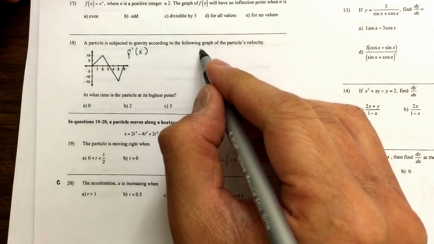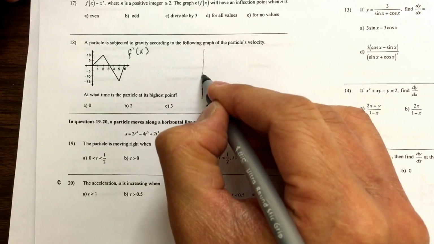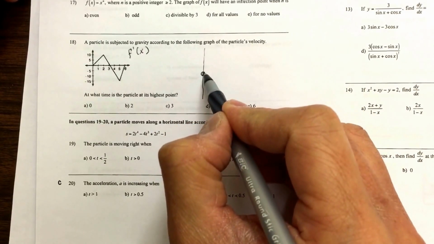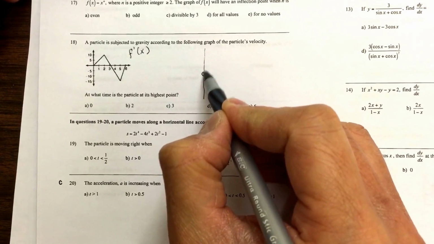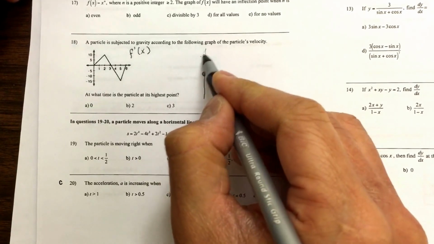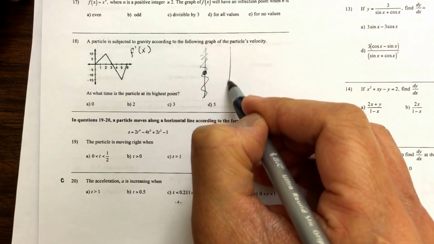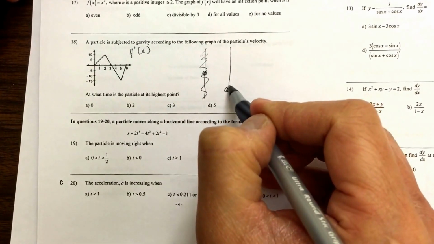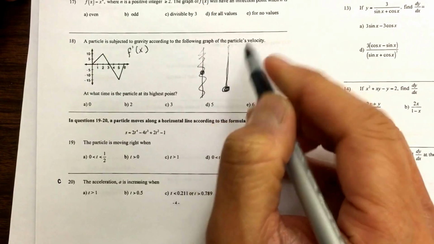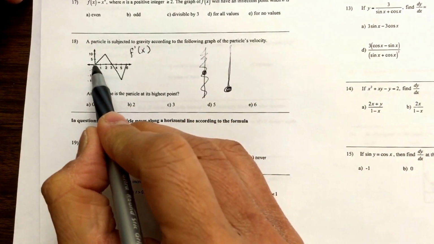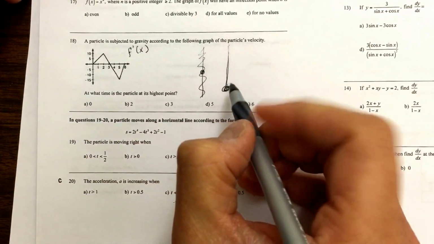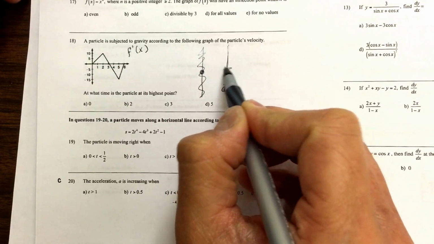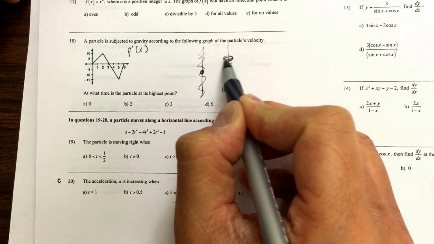So in other words, the particle is moving up and down. It began in the middle and is going to move up and down. Or let's say that the particle began at the very bottom and is going to move up and move back down. So in the first 3 seconds, the particle moves up, and then it comes to a stop.